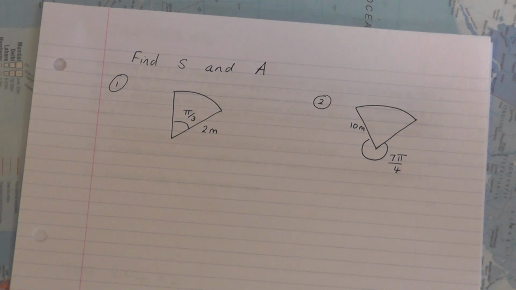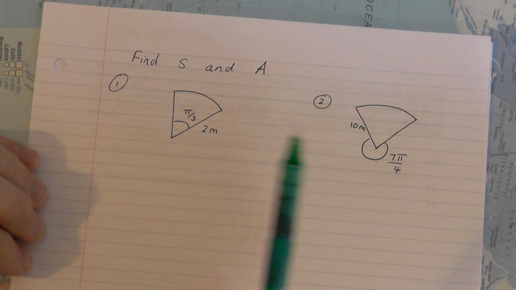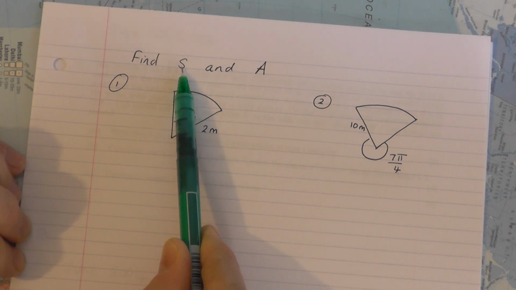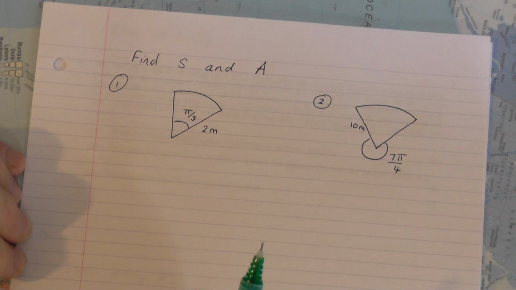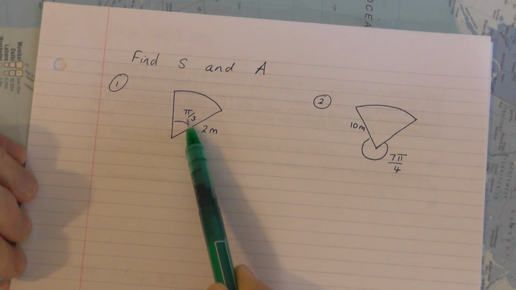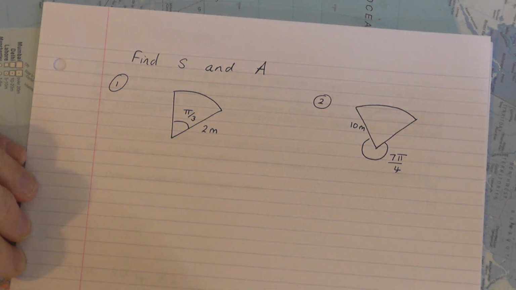Okay, a video showing you now how to work out two very basic calculations for two different sectors of circles, where I'm going to ask us to work out the arc length S and the area A. In each case I'm simply going to give you the radius and the size of the angle. I'll show you how ridiculously easy these are.